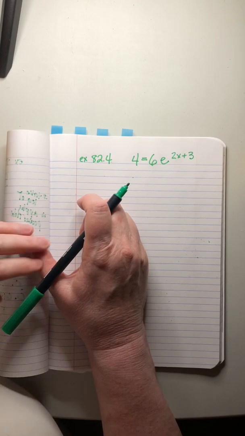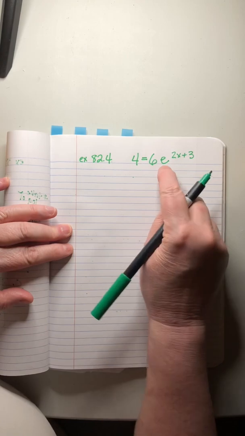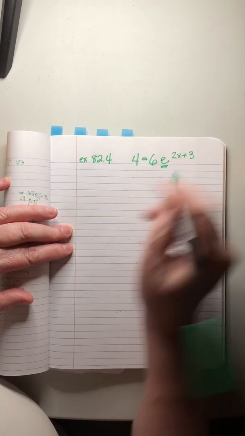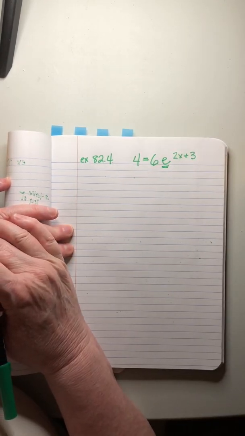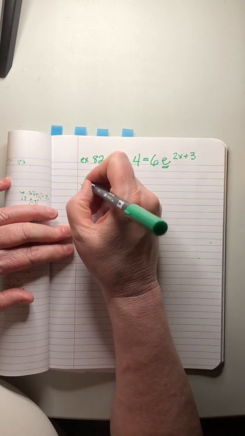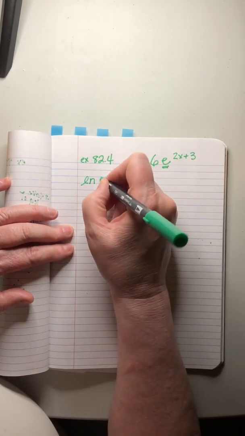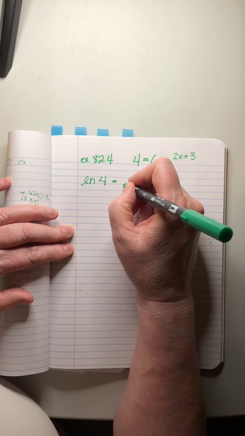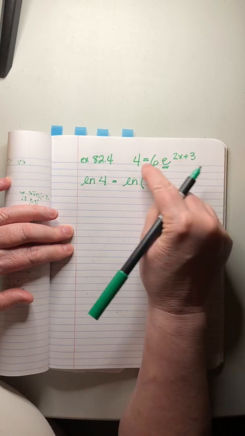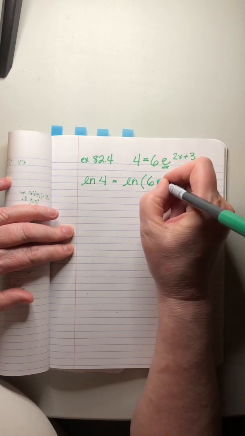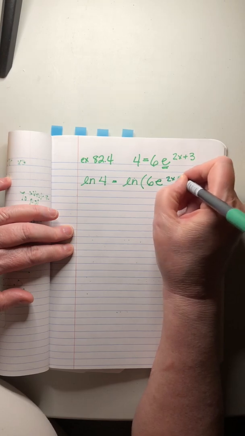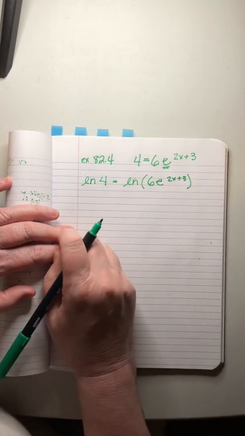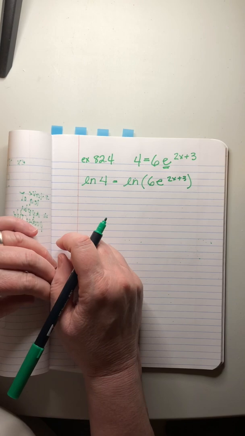Now, this time we can see that what we want to do is use the natural log because we've got an e in there. So we're going to take the natural log of both sides. And I'm putting parentheses around this whole thing because it's a bit of a mess, isn't it? And we want to make sure that that all gets included in there.